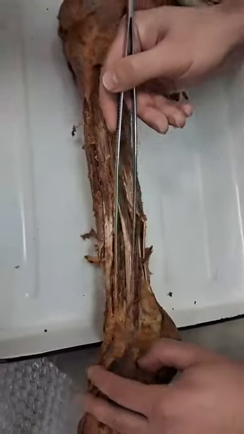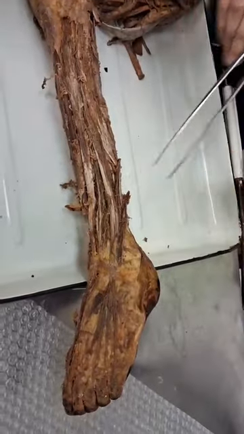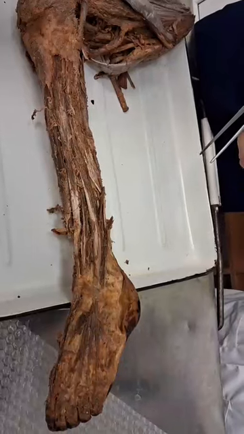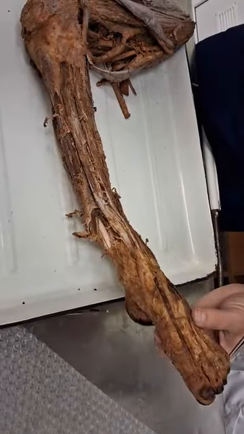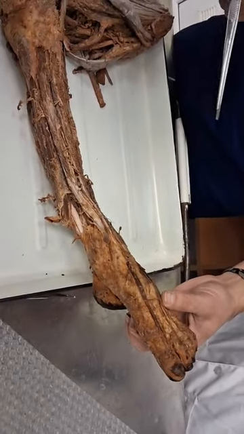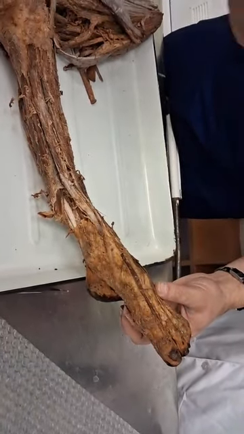Then look, next two muscles, 1 and 2. One of them is musculus extensor digitorum longus, muscles which extend 4 toes. Small, fourth, third, and second. And another muscle is musculus extensor hallucis longus, muscle which extends only the big toe.